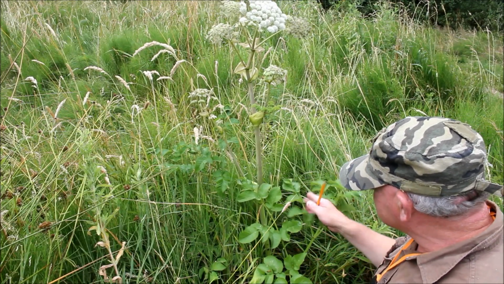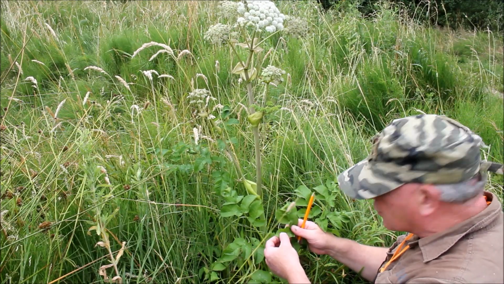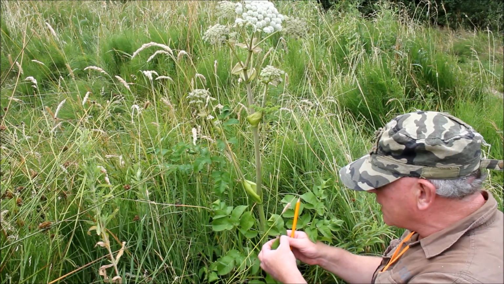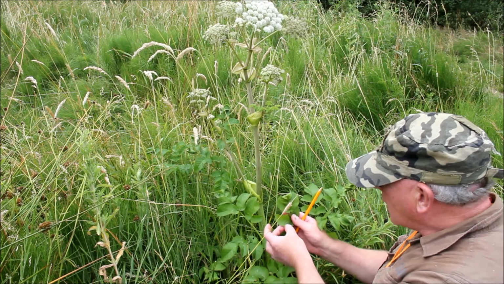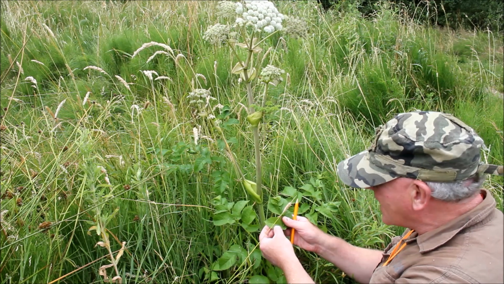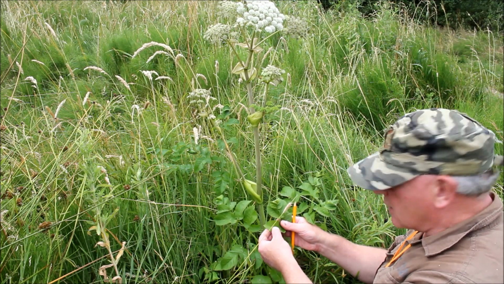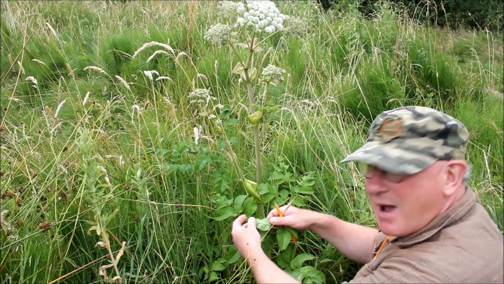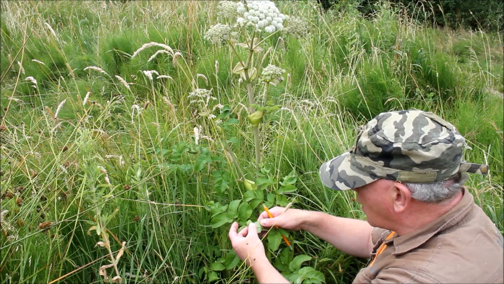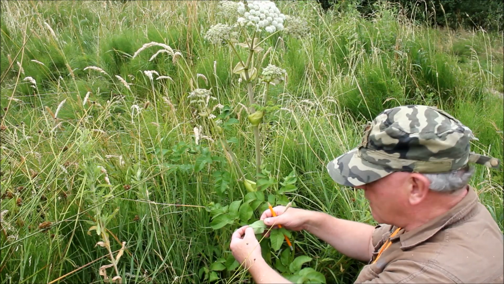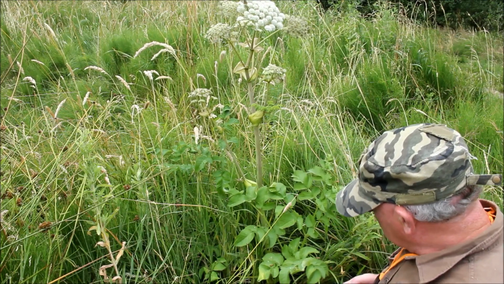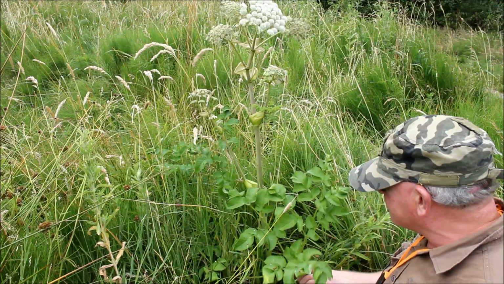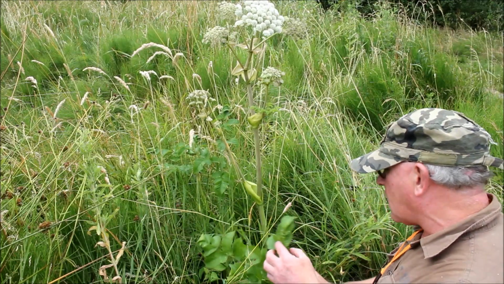The leaves themselves are crenate with fine margins or teeth, and on the front or adaxial surface they are dark green, and on the rear or abaxial surface they are lighter grey-green. So that is the leaves of Wild Angelica.